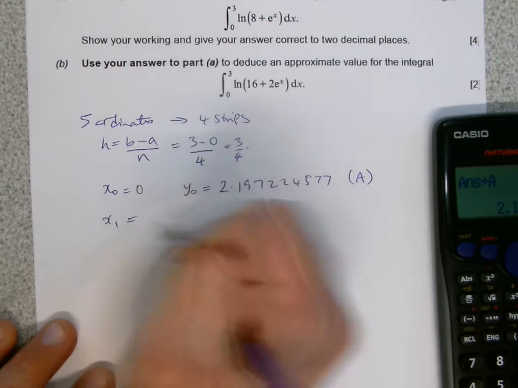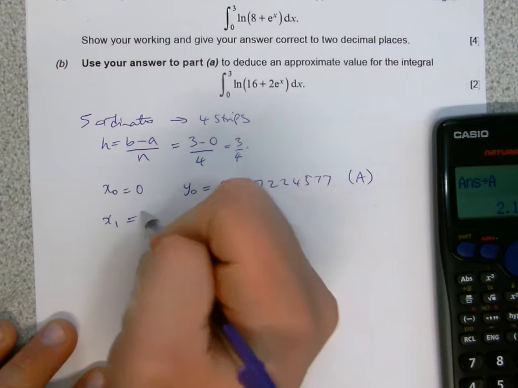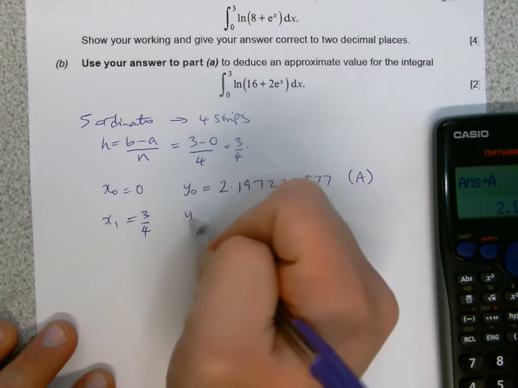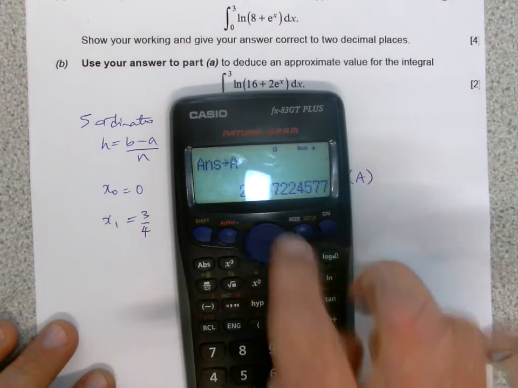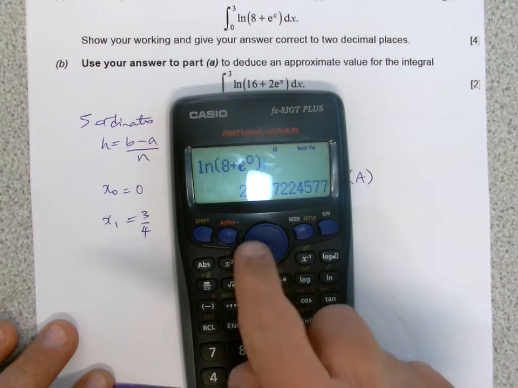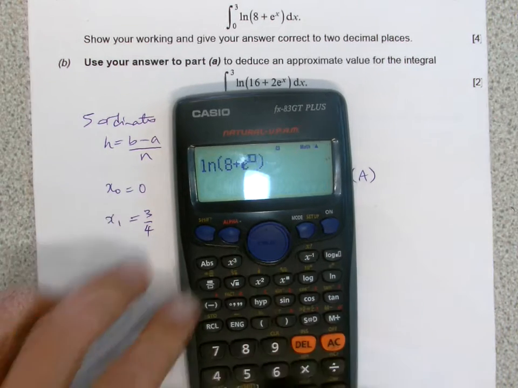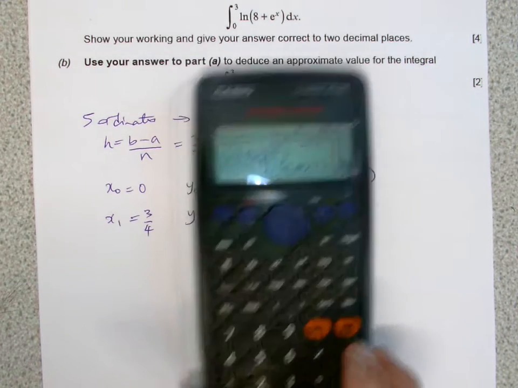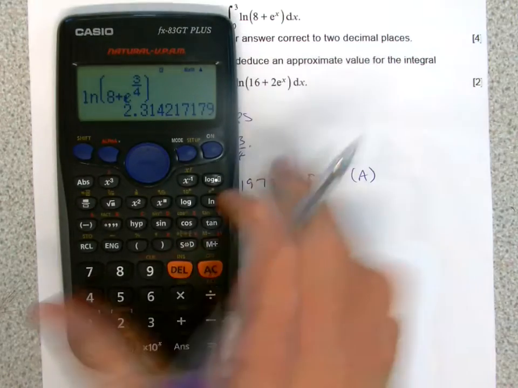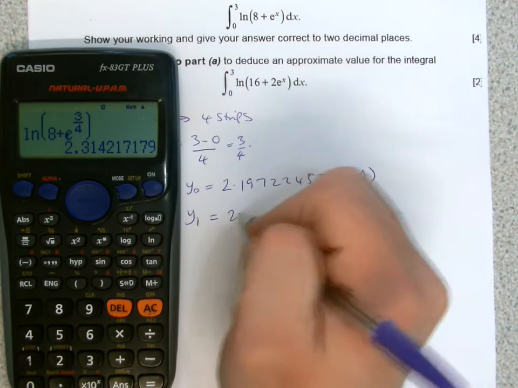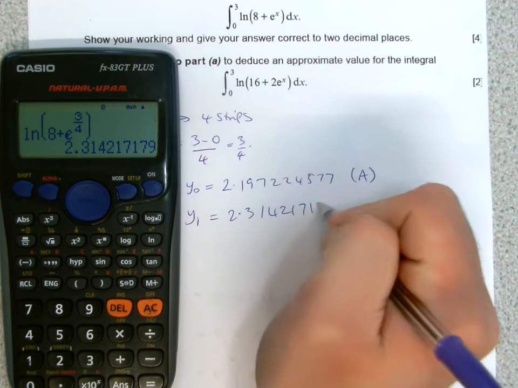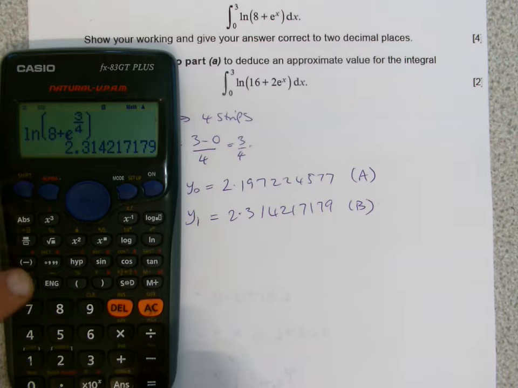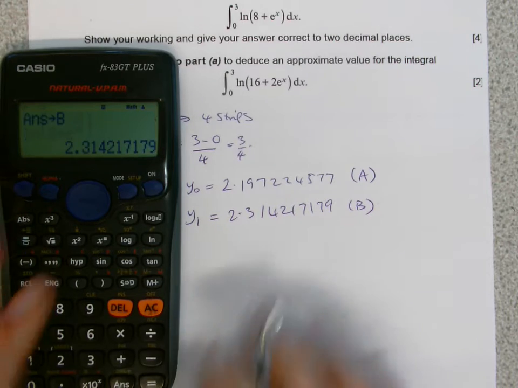So then x1 will be, well, if h is 3 quarters, you add 3 quarters onto 0, so then y1 will be, let's go back up here, there it is, let's change then the 3 quarters, okay, change that to 3 quarters, so you then get that answer there, 2.314217179. Again, we'll store that into B this time, so shift store B, so it's in B, excellent.